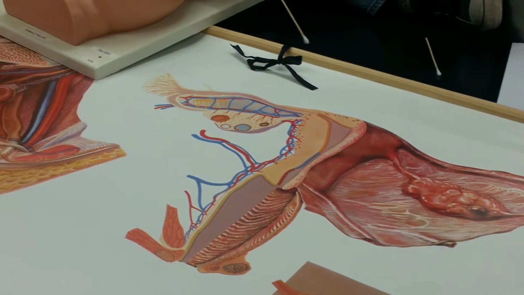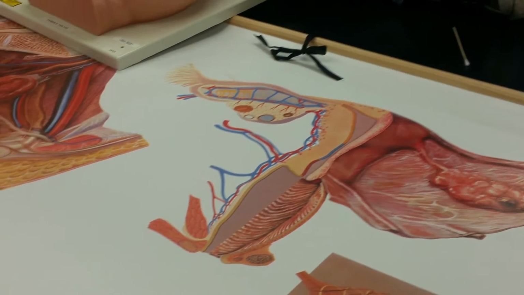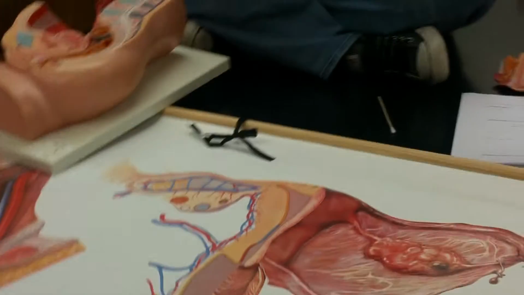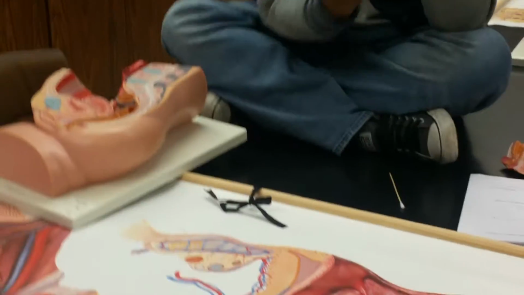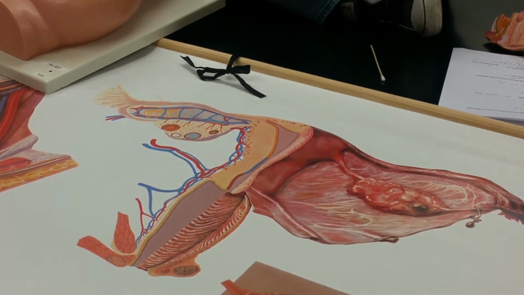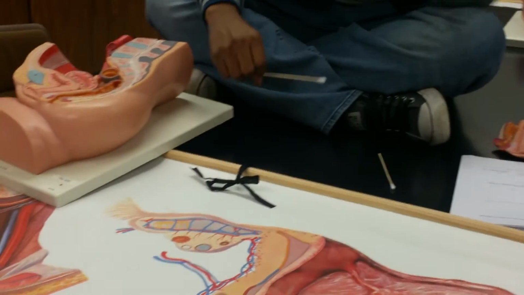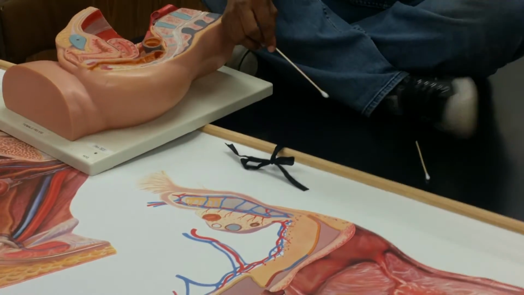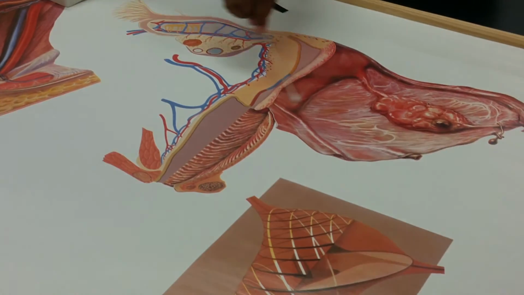So you've got your fimbriae right here, the infundibulum, and then ampulla, in that order. The uterus, okay, so that's this whole section right here, this organ, uterus.